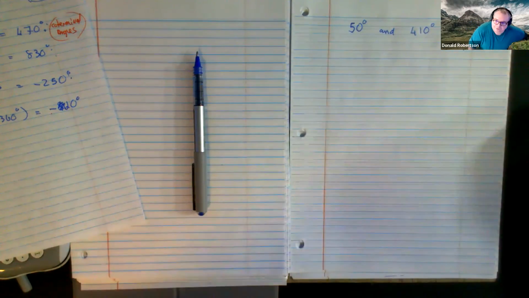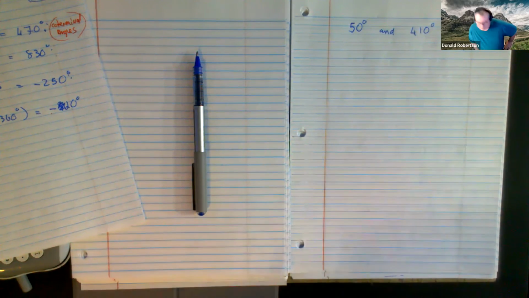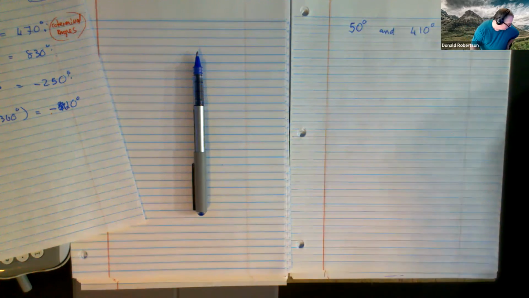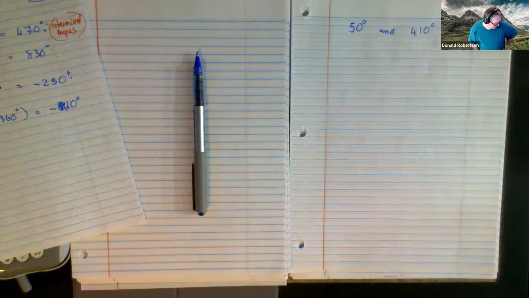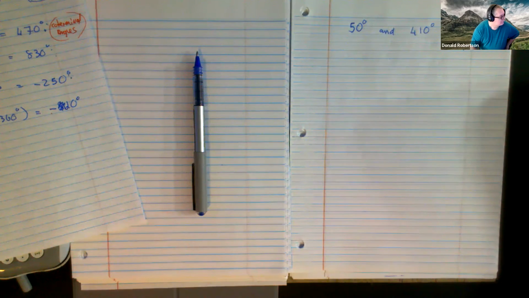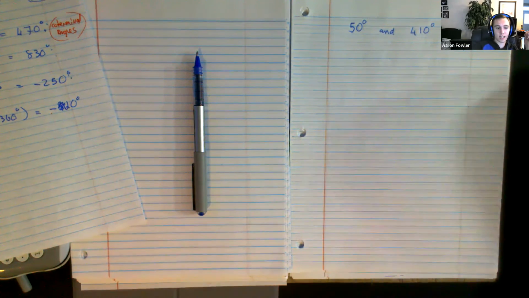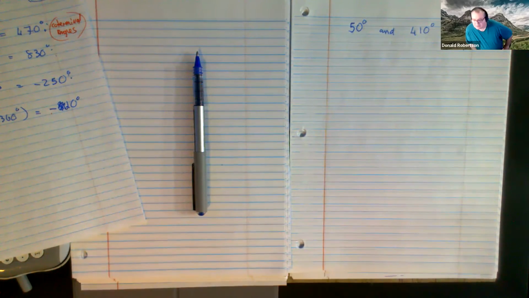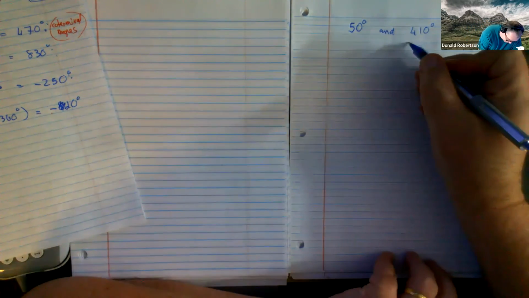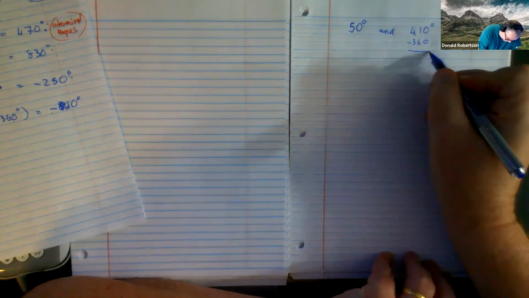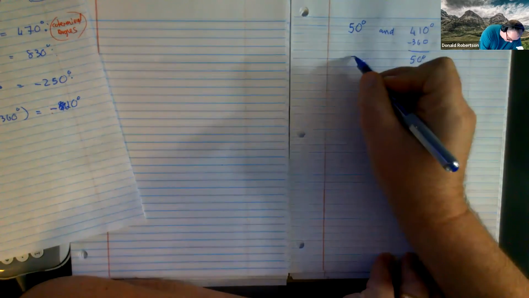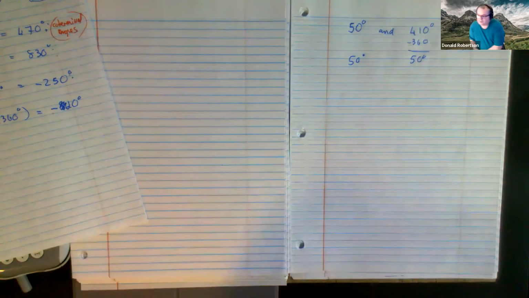Okay, how do you tell if two angles are essentially the same place? What do you think you might do? You add or subtract 360 to them? Okay, do you need to do it to both of these or just one of them? Just one of them. Right, so if I take 360 away from this, doesn't this guy end up being 50 degrees? So they are coterminal.